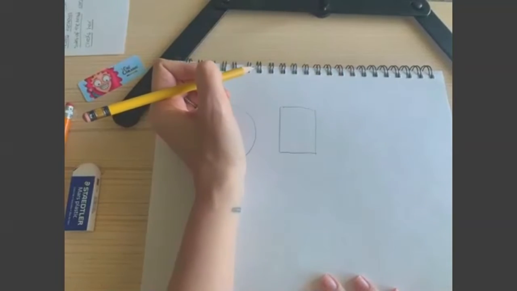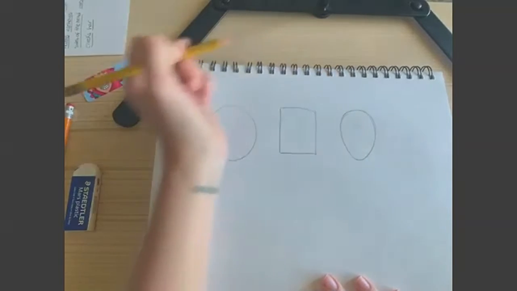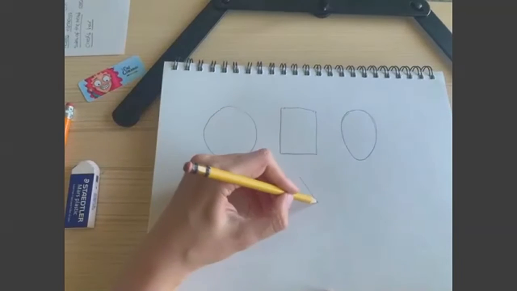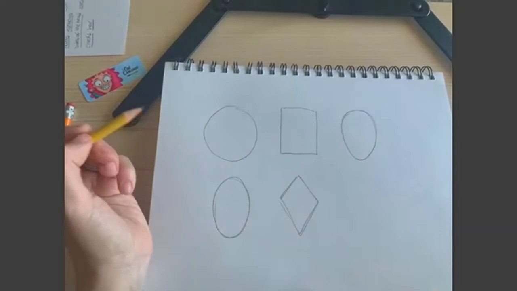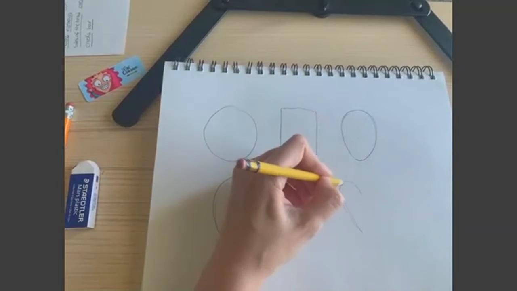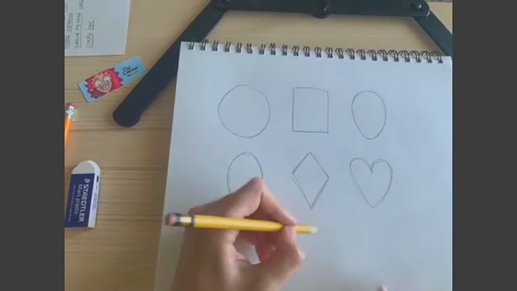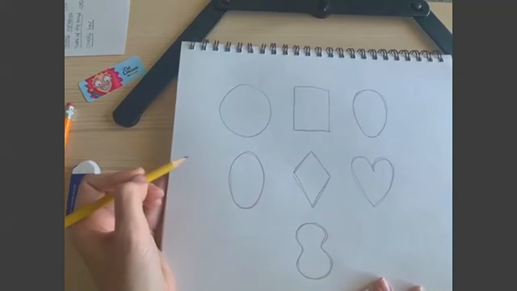Maybe you know someone that has more of an upside down egg shape or oval, or even a diamond shape. There's also one that is like a heart. Or maybe it's just a weird cartoon with a weird shaped face.